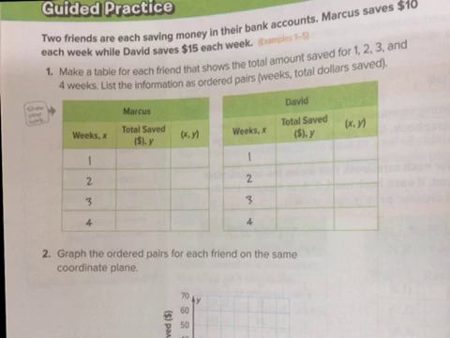Page 50. 2 friends are each saving money in their bank accounts. Marcus saves $10 each week, while David saves $15 each week. So Marcus is saving slightly less than David. So 1 week, here's Marcus, 1 week for Marcus. The weeks will be on the x-axis and the money saved will be on the y-axis. So 1 week for Marcus is $10. 2 weeks, $20. 3 weeks, and so on.